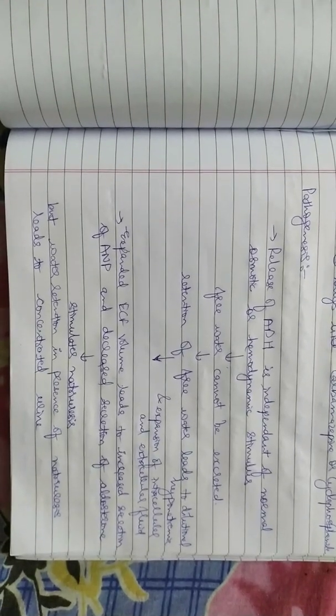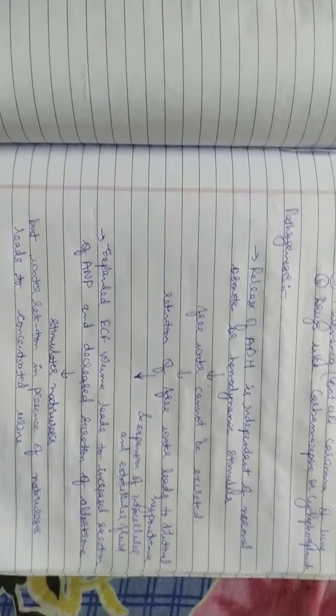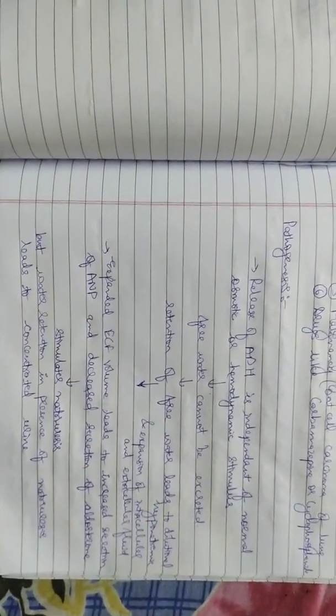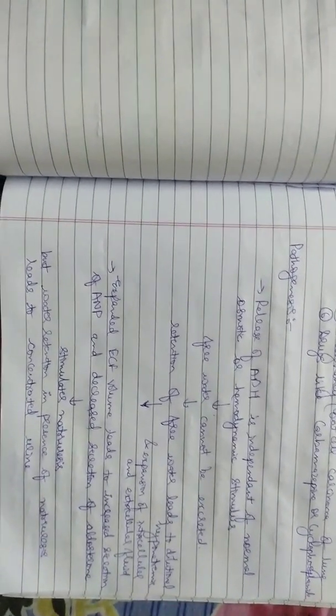Expanded extracellular fluid now leads to increased secretion of ANP, that is atrial natriuretic peptide, and decreased secretion of aldosterone. And what this ANP does is lead to natriuresis. So there is an increased loss of sodium in the urine, and there is an increased absorption of free water from the urine. All this leads to an increase in the water in the plasma, and that leads to dilutional hyponatremia, and because this water is retained, the urine passed will be concentrated urine.